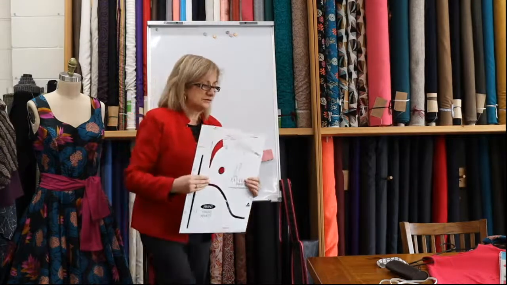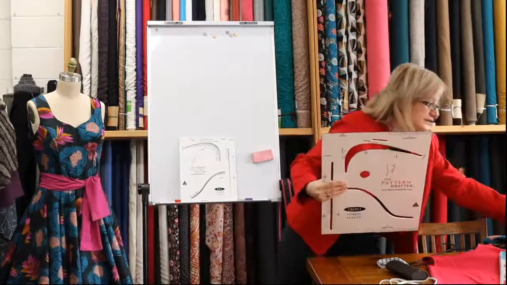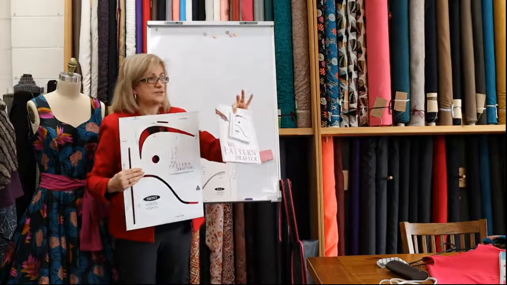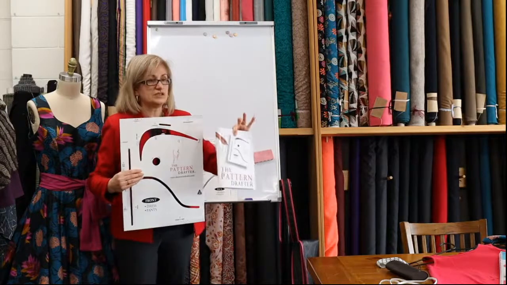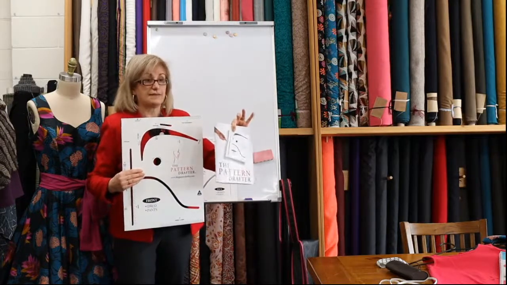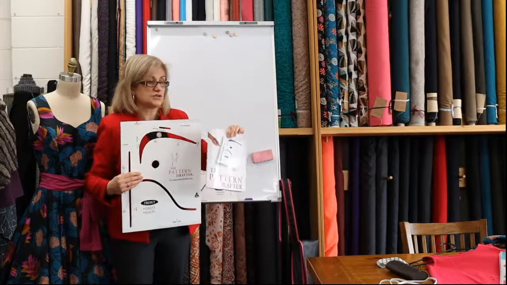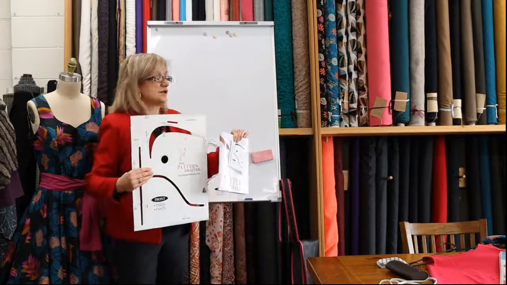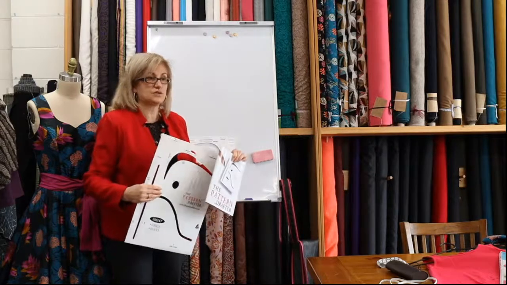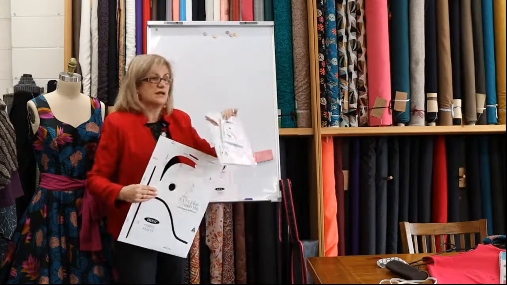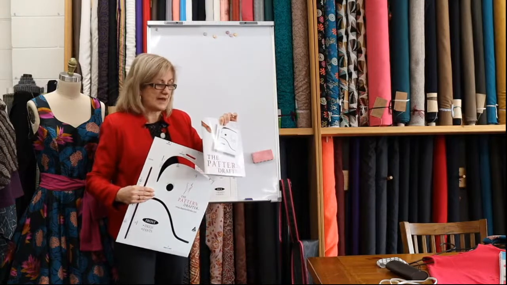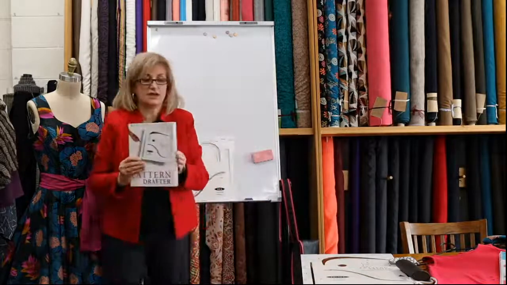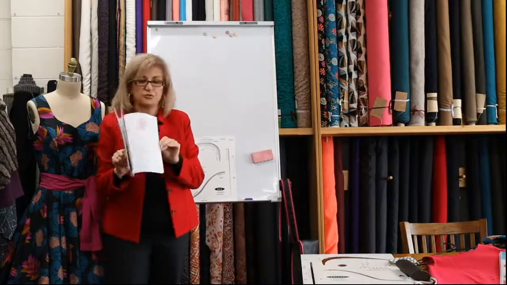The design and instruction book that comes with it goes through step by step how to make your block pattern, how to take your measurements and how to make your block pattern from start to finish. It also shows you how you would adjust the pattern. So if you've got a full bust adjustment or a sway back or rounded shoulders, the instruction book shows you how. And as you can see by the instruction book, it's not a huge book, okay?